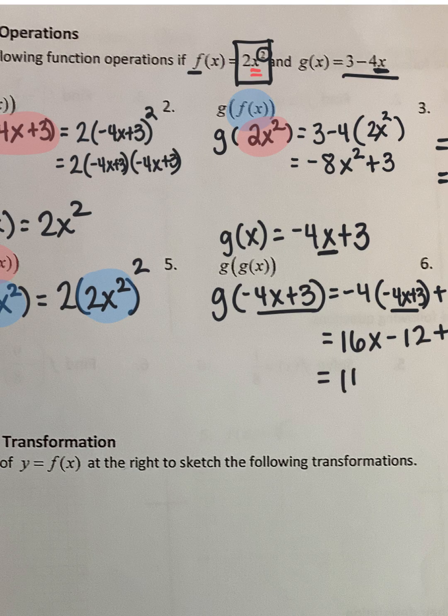So we have 16x minus 9. And that is the final answer for g of x. And the reason I write it that way is because that's what number 6 says. So you're going to take g of x, substitute in what we got, and set it equal to 0.